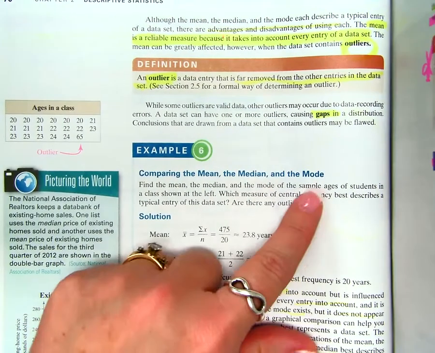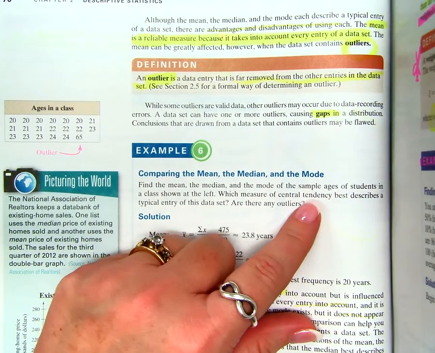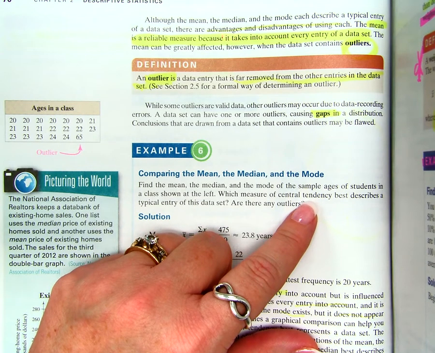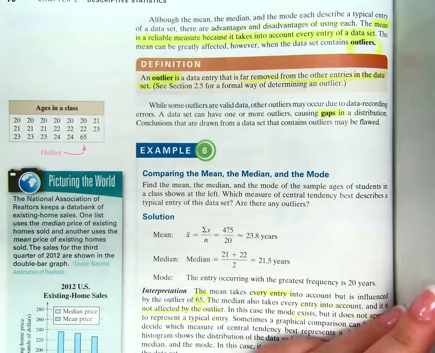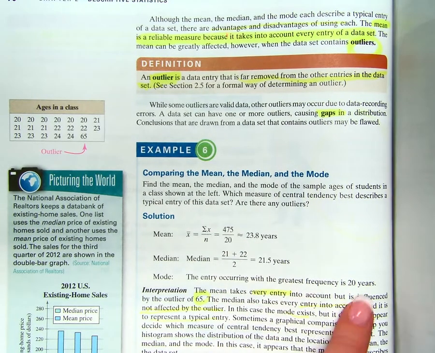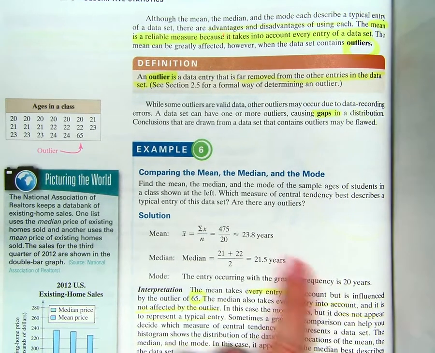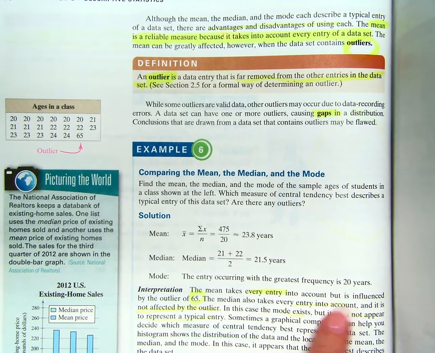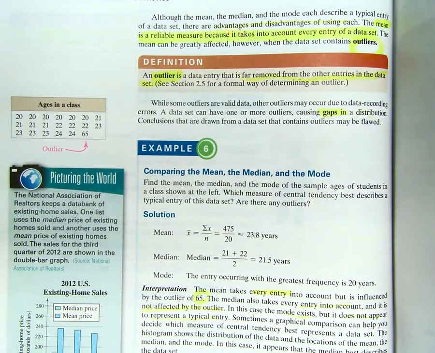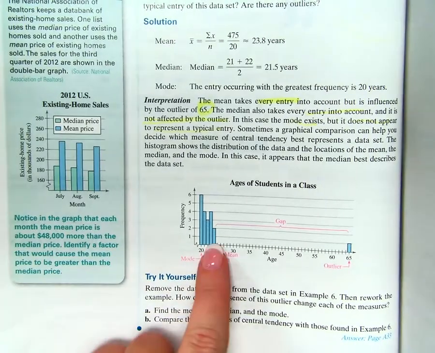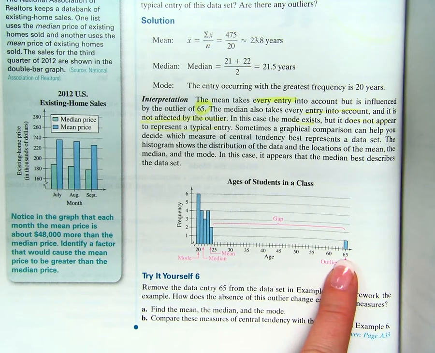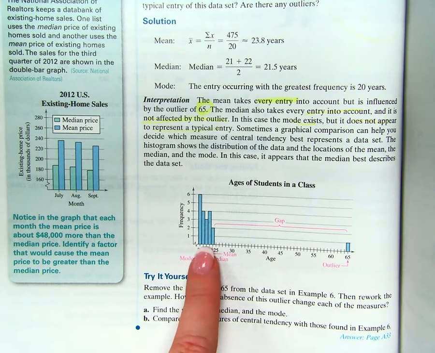Comparing the mean, median, and mode. If you take the mean, median, and mode of a set of data, are all three always the same? No. And is that okay? Yes, it is. You could get one value for the mean, another for the median, and another for the mode. In this set of data, the mean takes every entry into account, but it's influenced by an outlier of 65. Here was the set of data they were using. Can you tell that having a 65 away from all this other stuff might really change the mean?